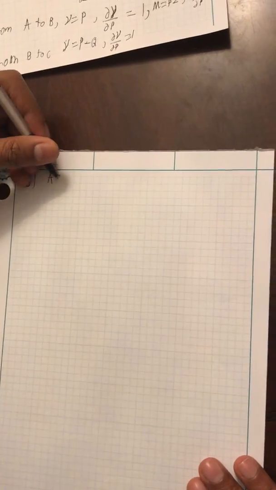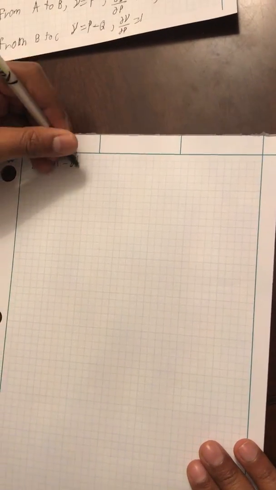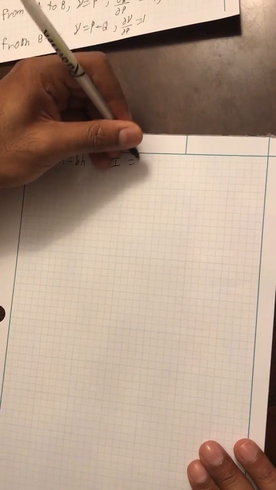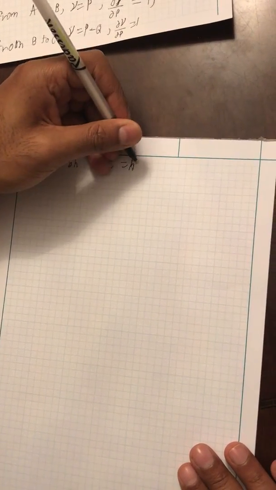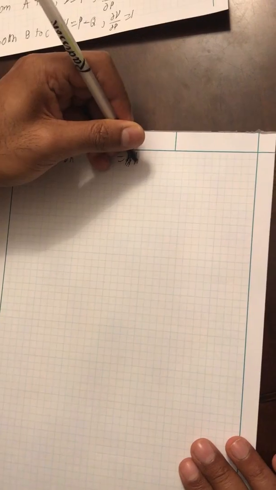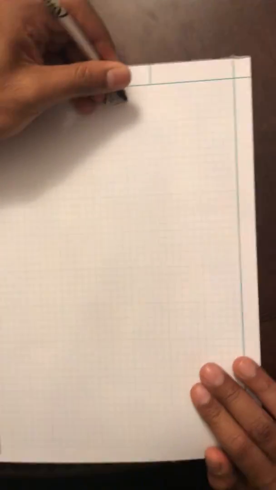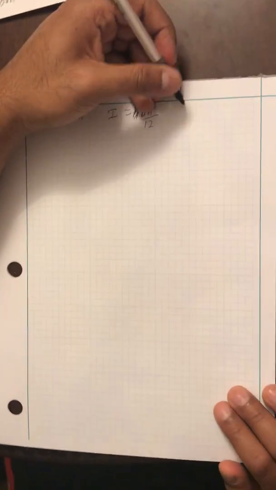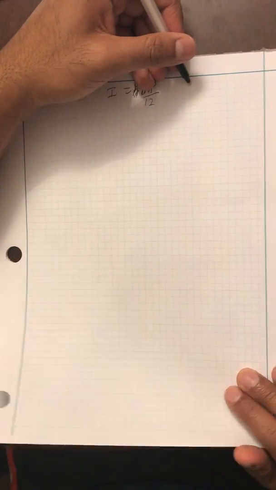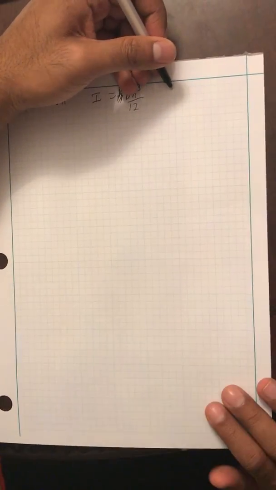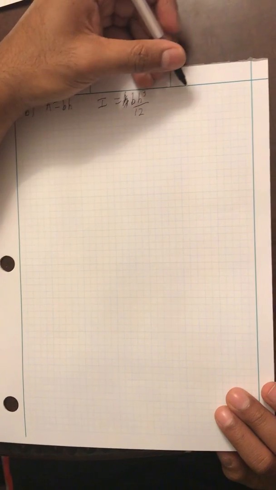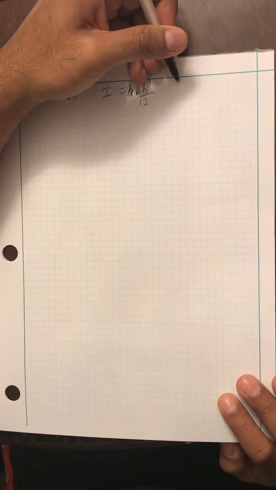First of all, note that area is equal to base times height, and the moment of inertia for a rectangle is bh cubed over 12.